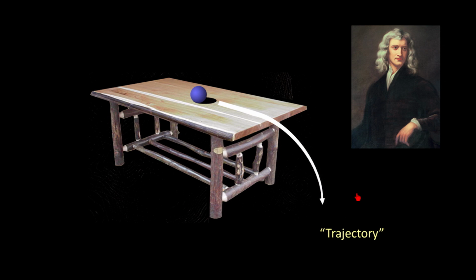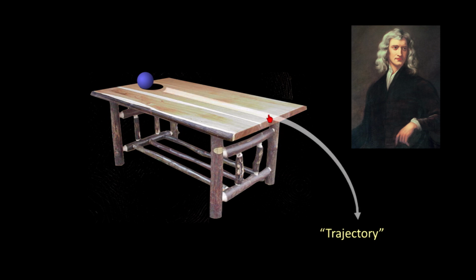Now Newton would say, let's do it one more time, but this time we're going to push and push and push so that by the time it reaches the edge of the table over here, the cannonball is going even faster than it was the last time we did this. Now the results are very similar. The cannonball is going to roll across the table faster and faster, and then finally reach the edge, and it will also have a trajectory.